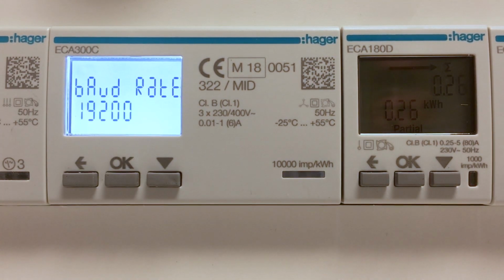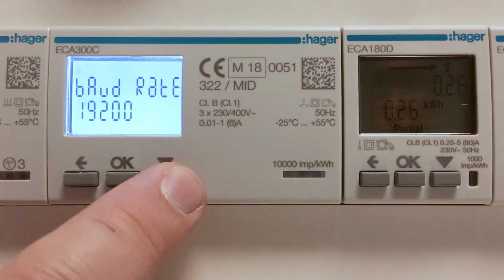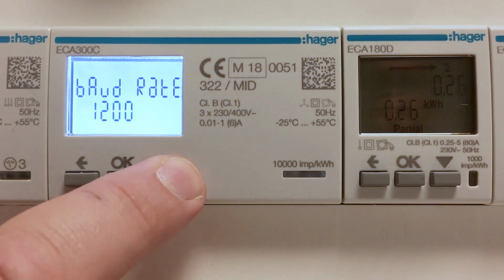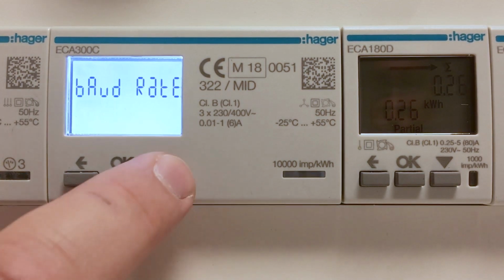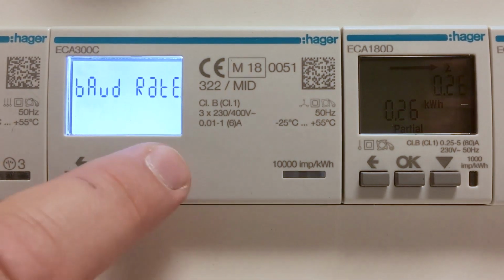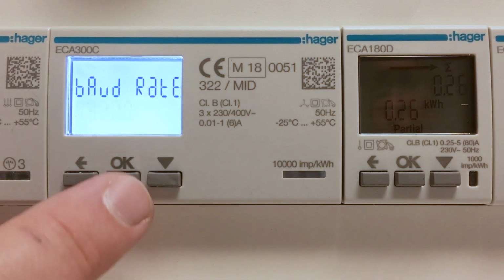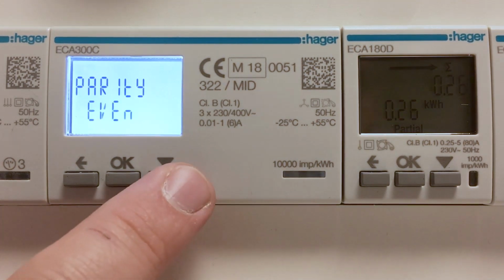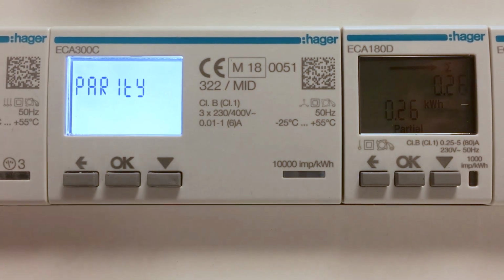Step 3 is the programming of the baud rate. Again, use the arrow to reach the needed baud rate. Validate. Step 4 is the parity adjustment. You can choose between an even parity, no parity, and an odd parity.